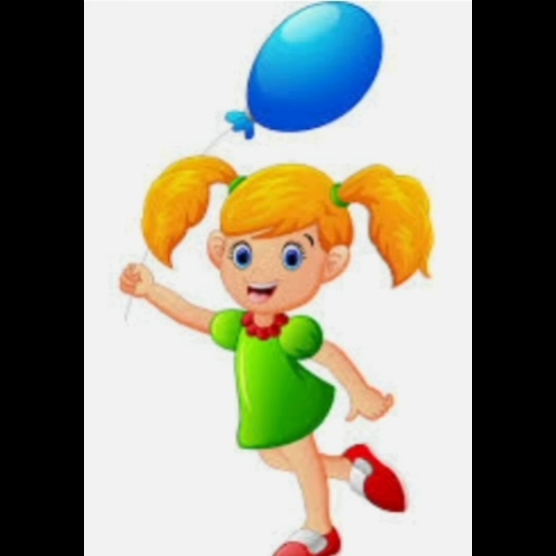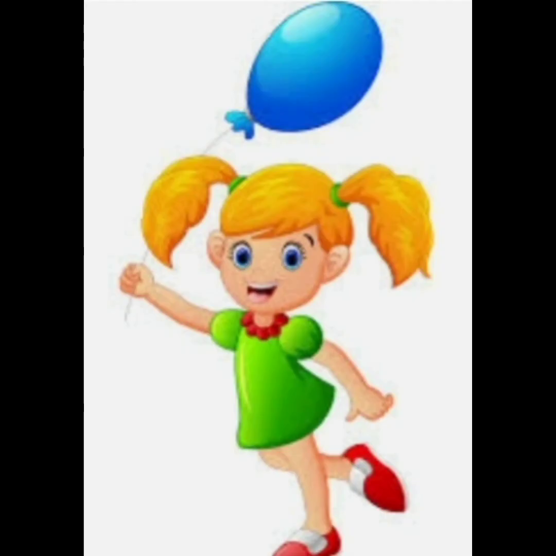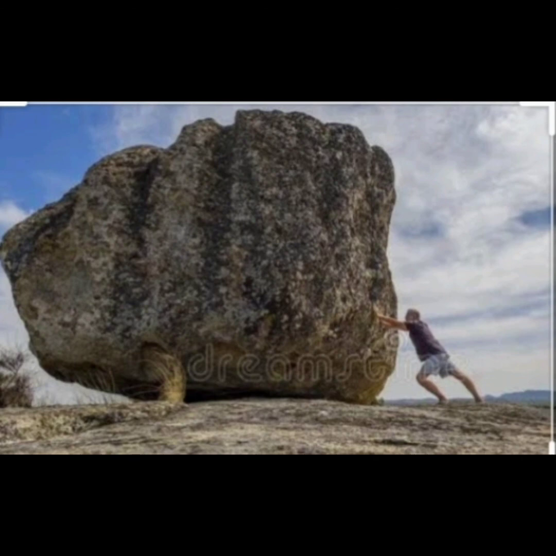Look at the picture and think, are these pictures using small force or big force? As you can see, the girl is holding just a balloon. She is not using any strength because the balloon is not heavy. So this is an example of a small force. The boy is trying so hard to push the rock, so he is using all of his strength to move the rock. This is an example of a big force.